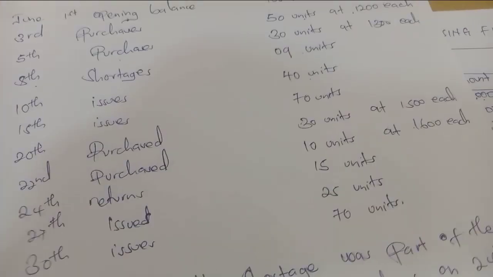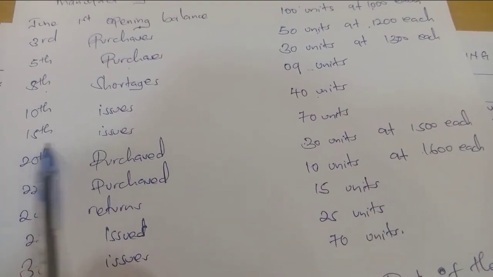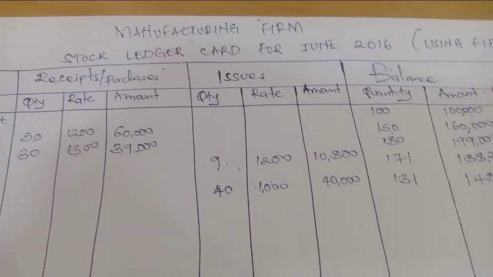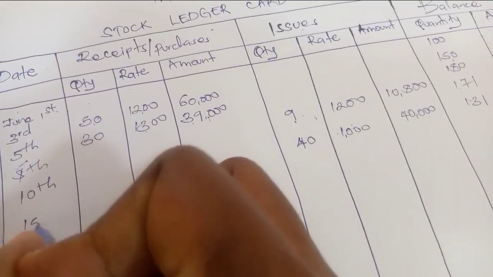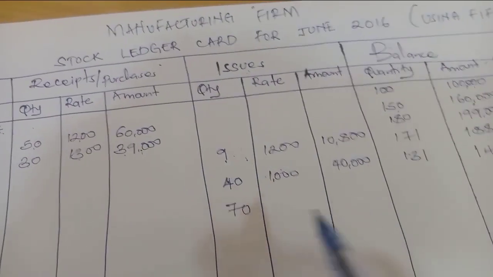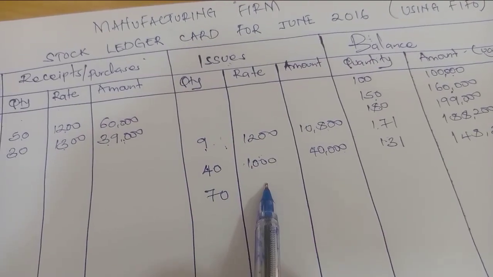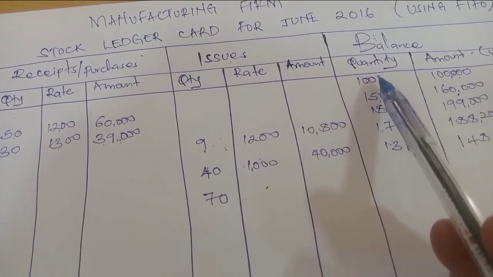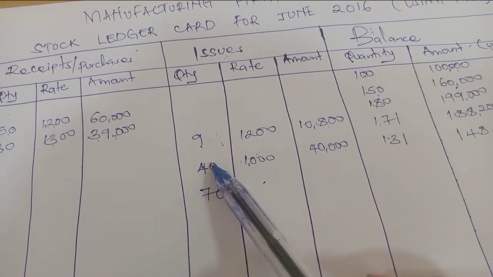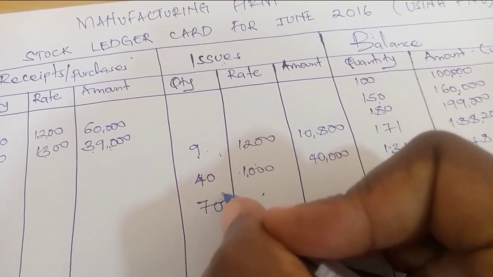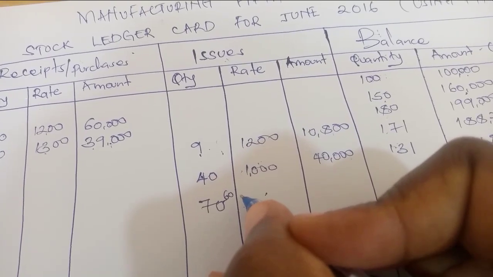Then on 15th, there was an issue of 70 units. So we come here and write 15th. There was an issue of 70 units. So the rate, what rate are we going to use here? Remember on the balance that was in the store, there was 100 units. We've removed 40, meaning we are remaining with 60 units. So here, 60 units are going to be at 1,000.